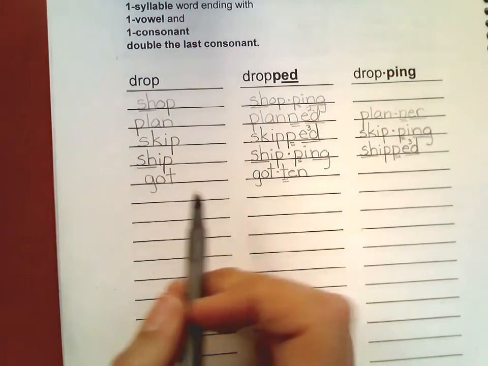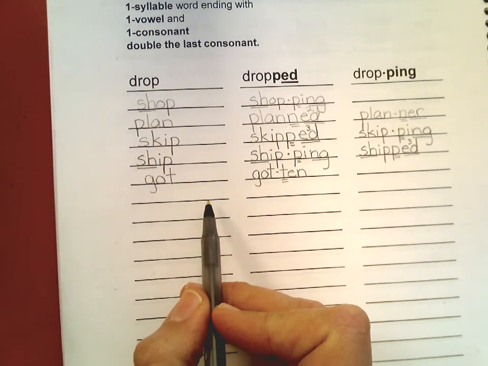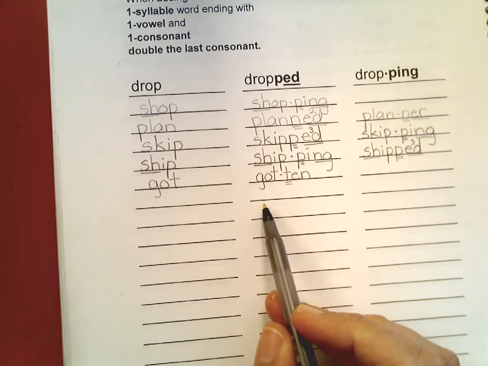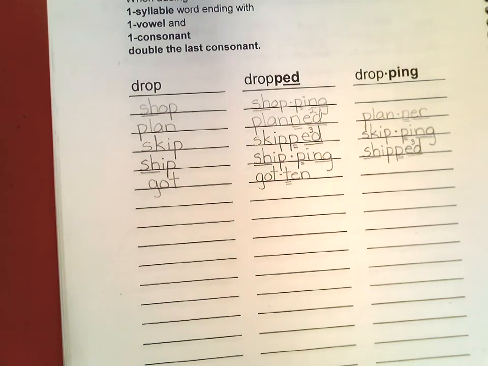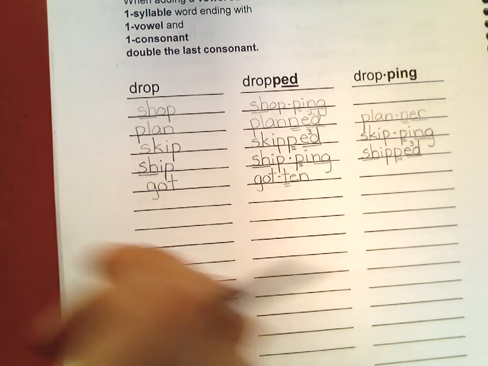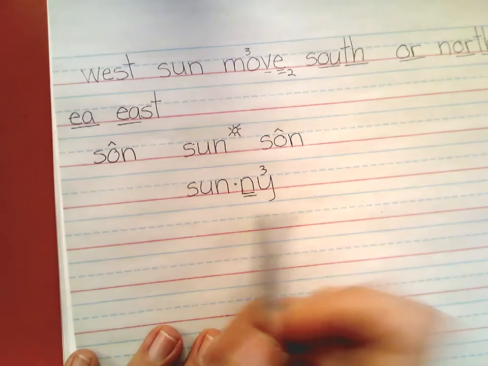All right, so we'll write sun in our first column and then sunny. All right, so now we have sun and sunny.